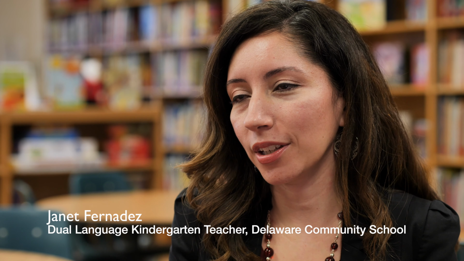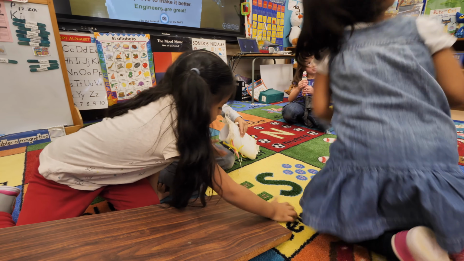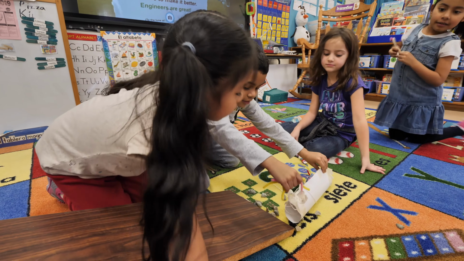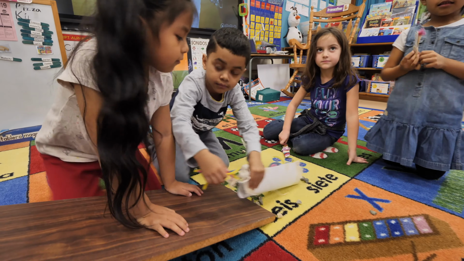It's more authentic. I kind of find when they're talking to each other, things kind of stick more than if the teacher's trying to teach them. So it's not just the teacher sharing that, it's there amongst themselves.